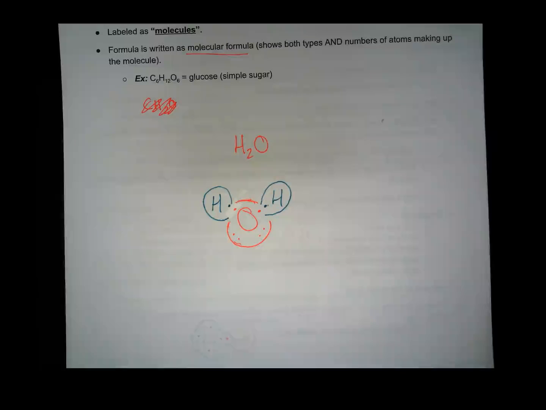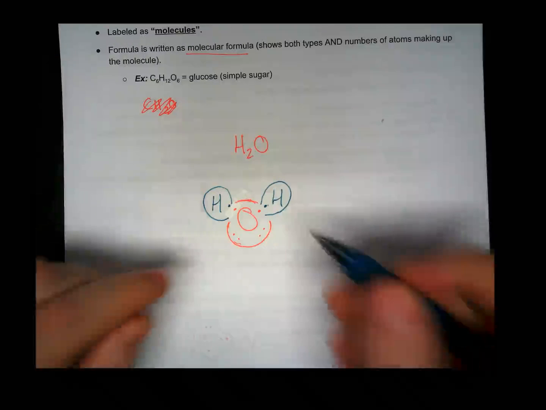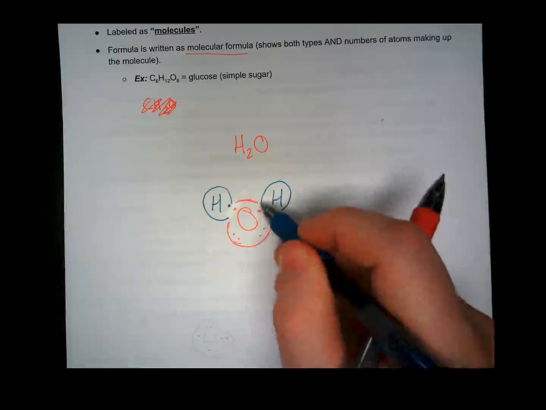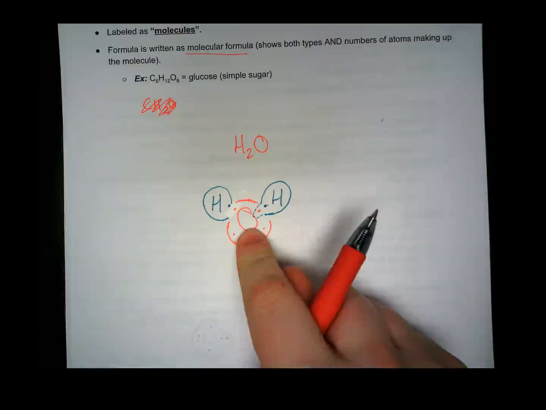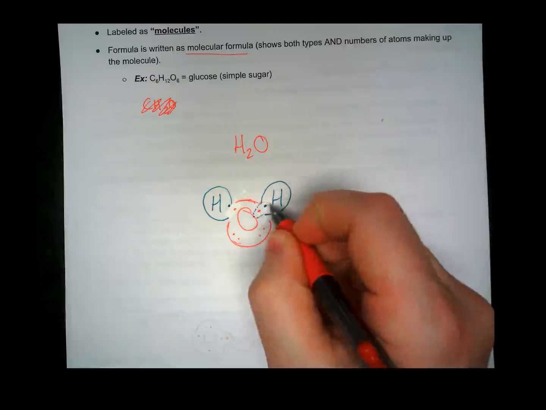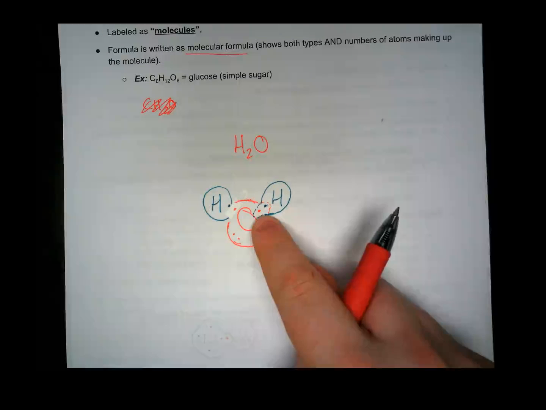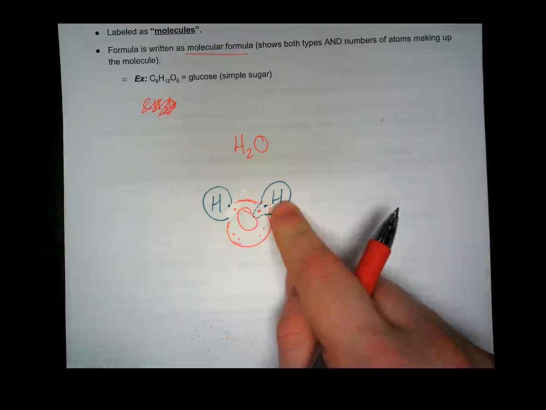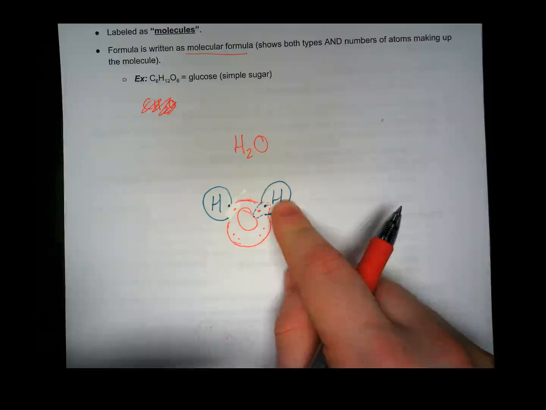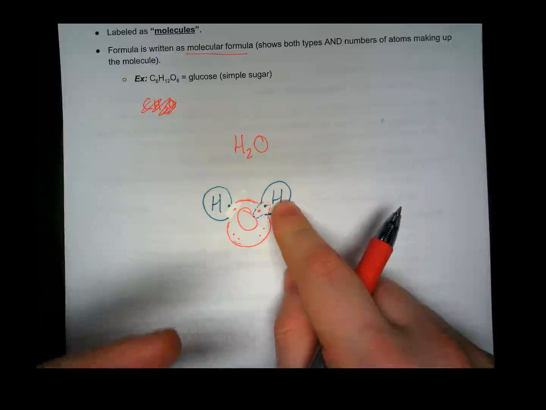Okay. Now let's tie this into the idea that they share the electrons. Because remember, ionic, one steals, one gives away. Covalent, they just share. So in water, this hydrogen is going to share his electron with oxygen here, and the oxygen is going to share his electron with hydrogen here, because hydrogen, only having 1 in its first shell, would like to have 2. Okay, it would like to complete that outer shell, because remember, it only has 1 shell, and it can only hold 2 in that first shell.